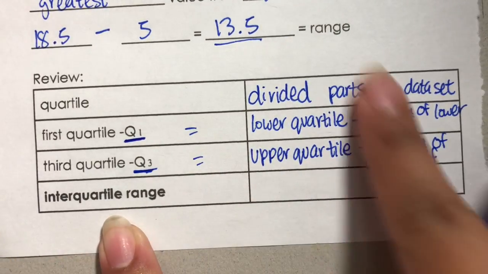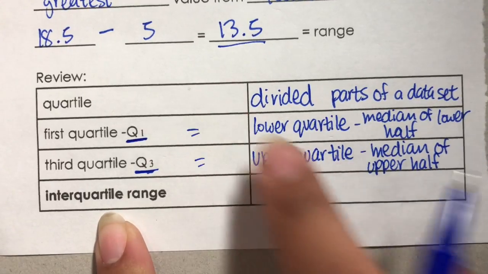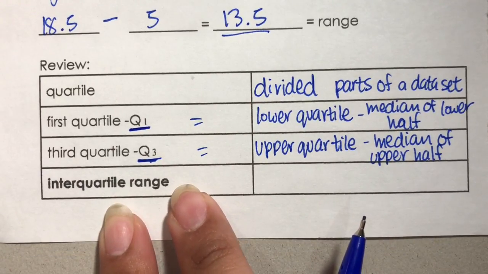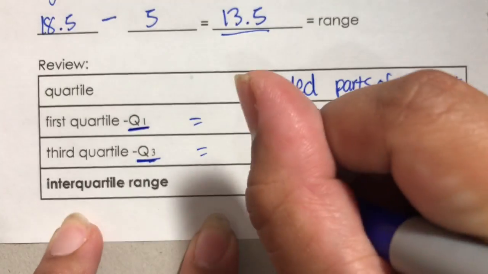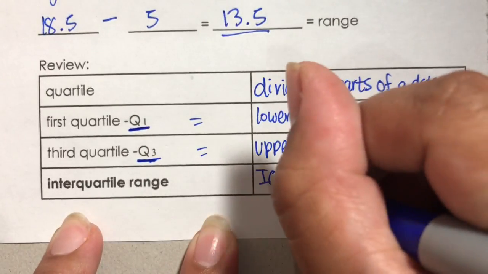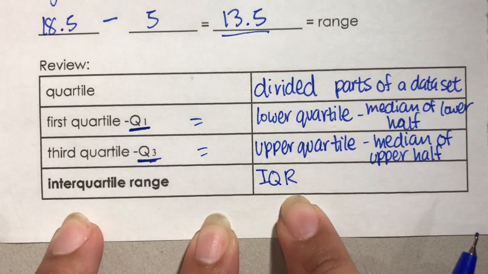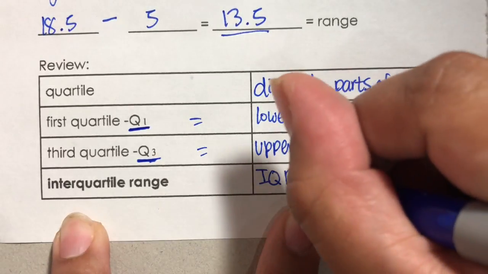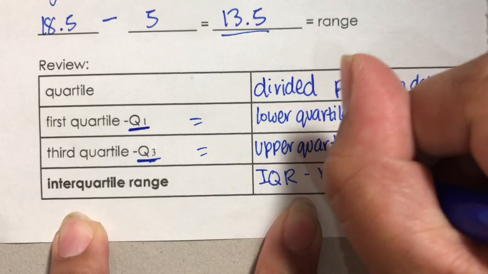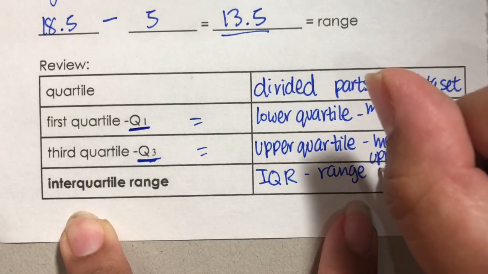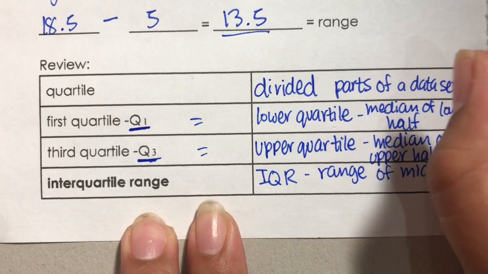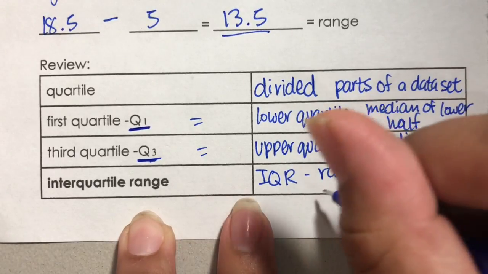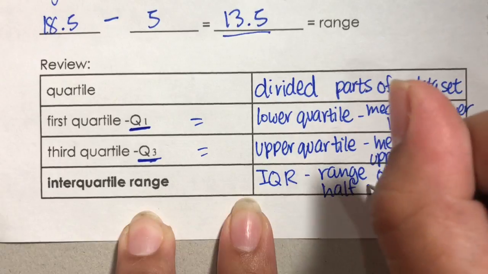Now that we've reviewed that, we can go over interquartile range. The interquartile range, or in acronym form, the IQR, is the range of the middle half of data.